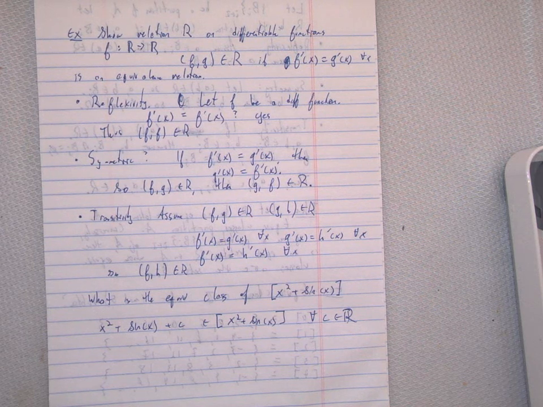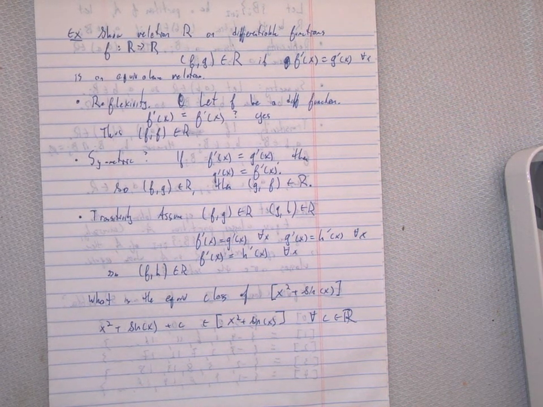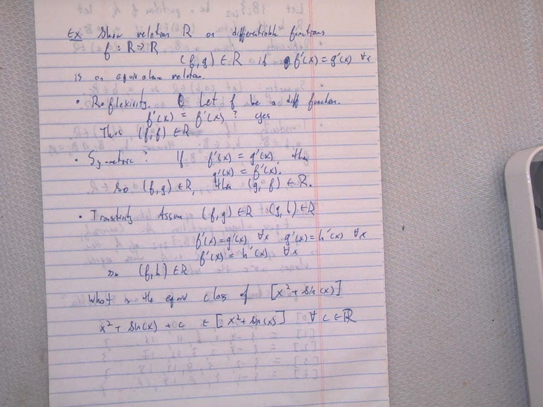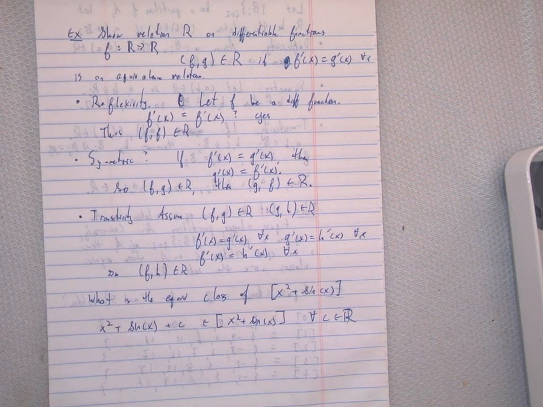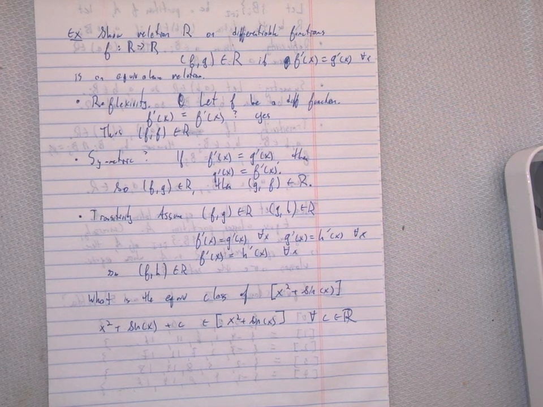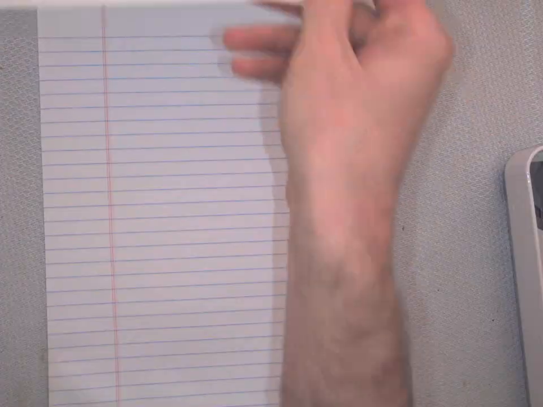Right? So here we can see that we can form a partition of differentiable functions, which is a huge, huge space, right? This is very far from being countable. It's an absolutely enormous collection or set. And now we're partitioning it by equivalence classes of what your derivative is. Great. So that's a nice example of equivalence classes.